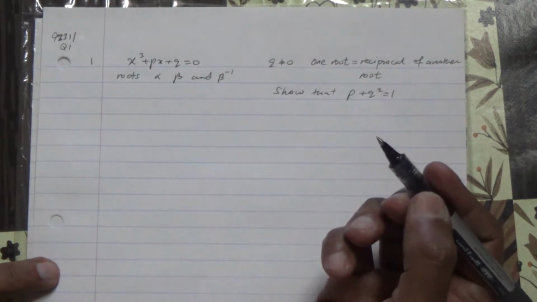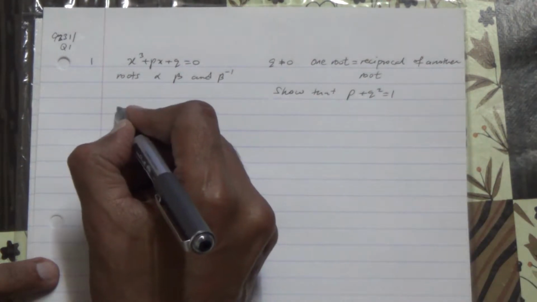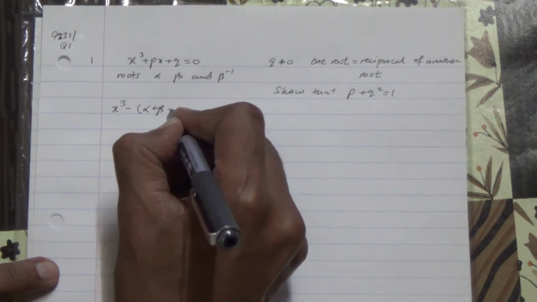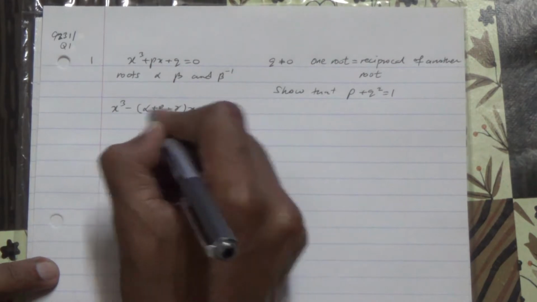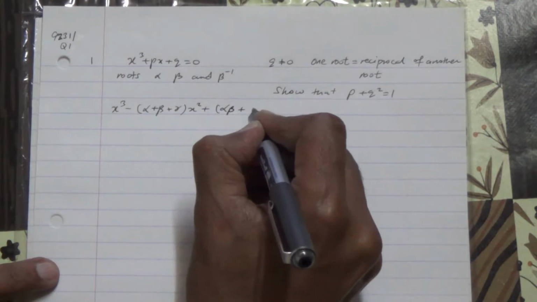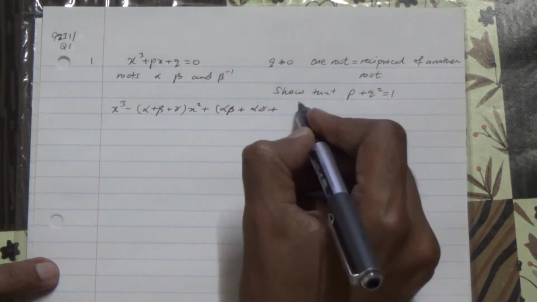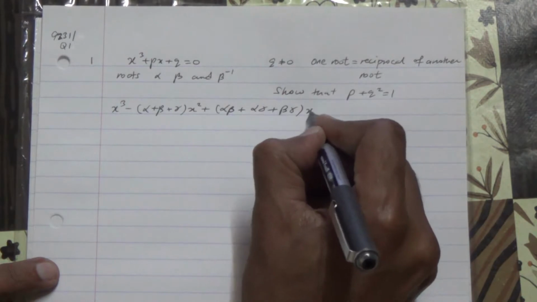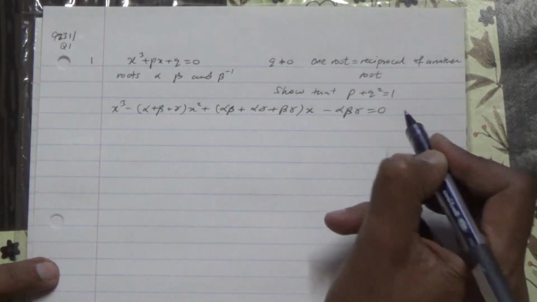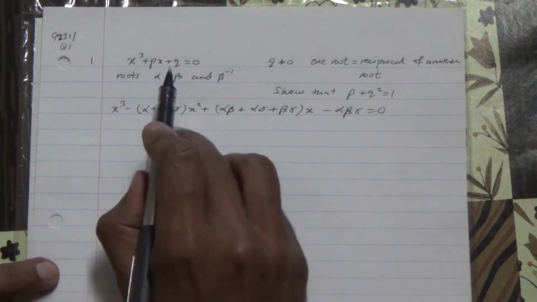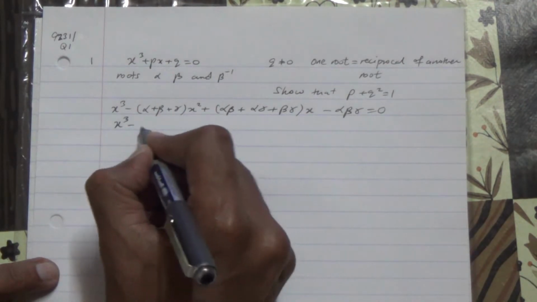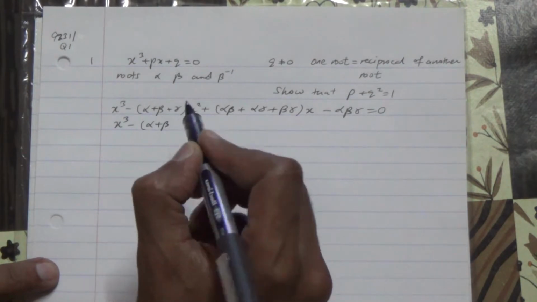Now for a cubic equation, it follows that the expansion is x cubed, minus the sum alpha plus beta plus gamma times x squared, plus alpha beta plus alpha gamma plus beta gamma times x, minus alpha beta gamma is equal to 0. Now from here, q is equal to negative alpha beta gamma. But before we do anything like that, let's try and put the roots as they are.